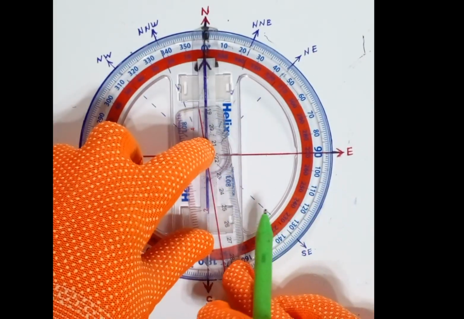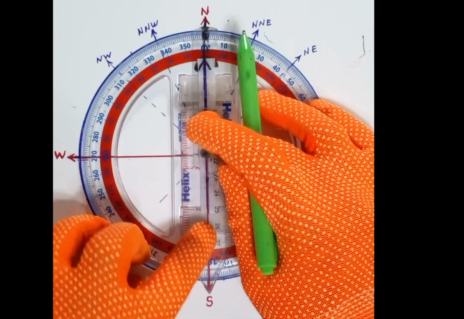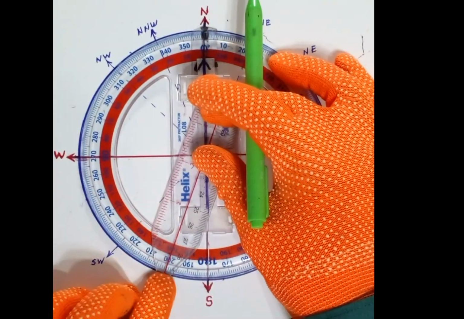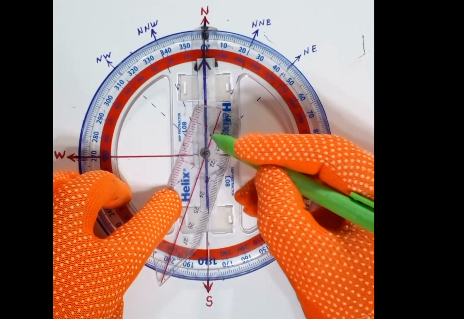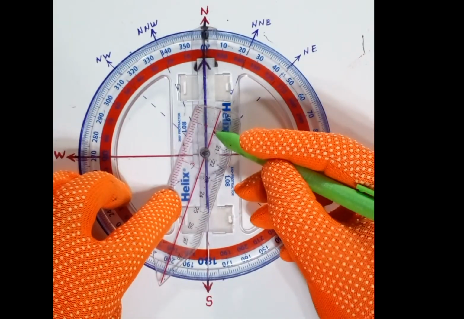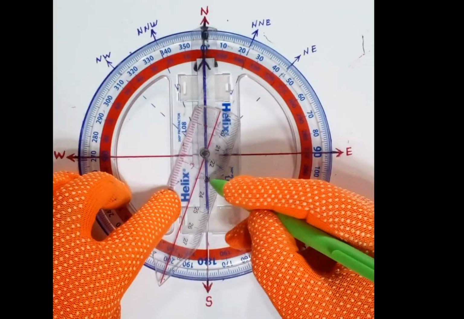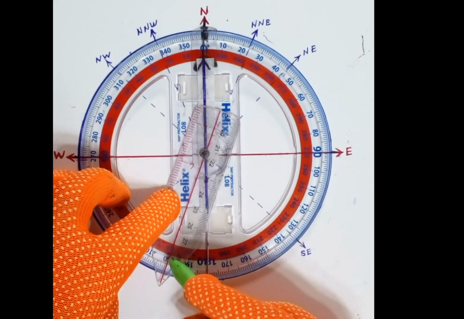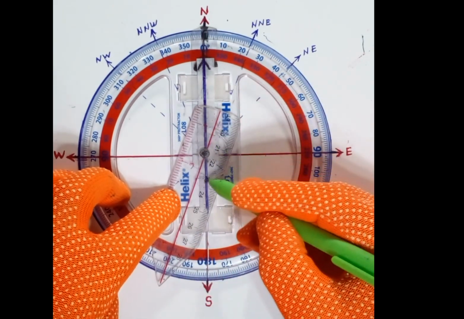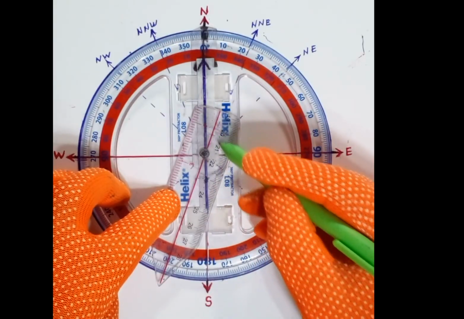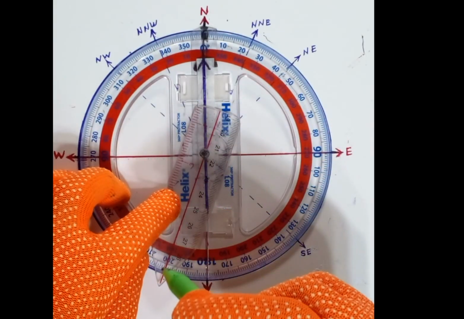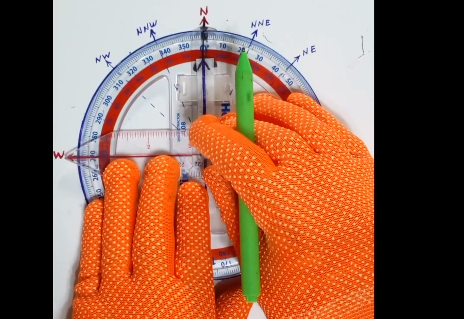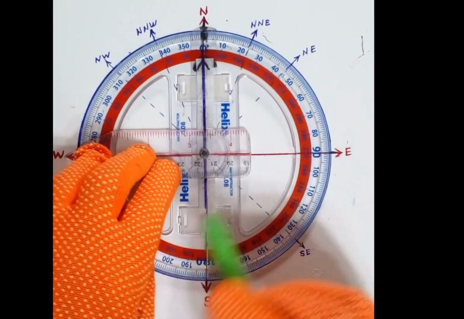Now, if we go beyond the 180, like say 200 here, so that's one right angle, which is 90, a second right angle, which is 90 more, which is 180, and now we are 20 beyond the 180, so we are at 200. This angle here that passes 180 is called a reflex angle.